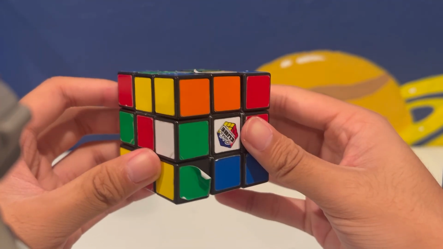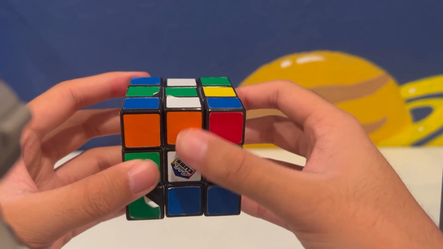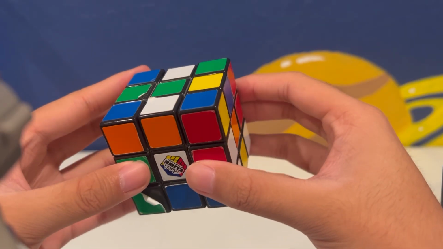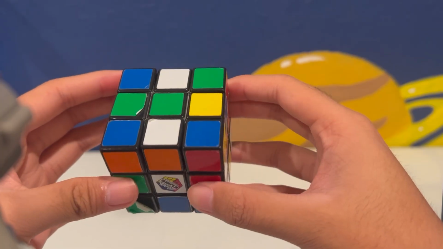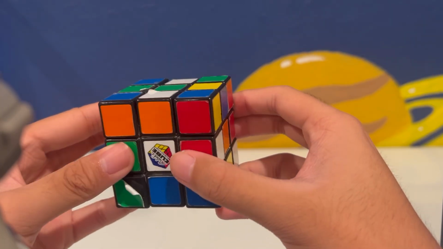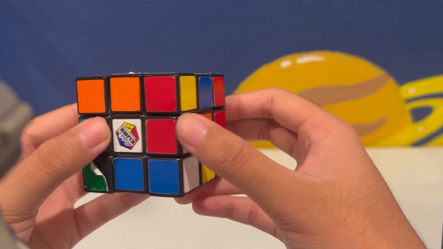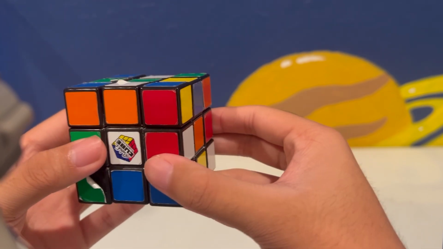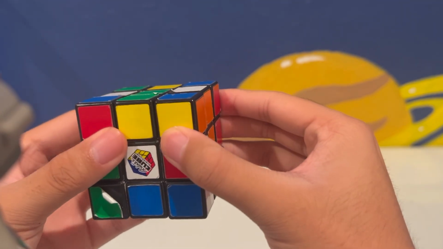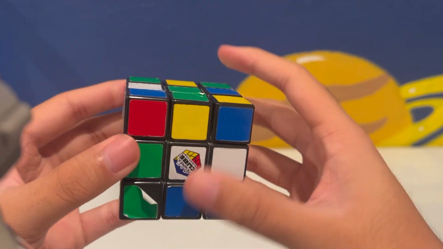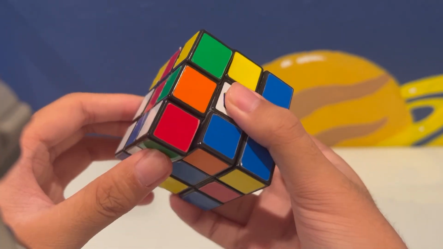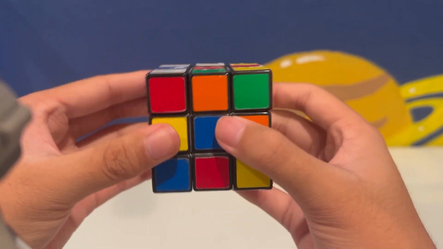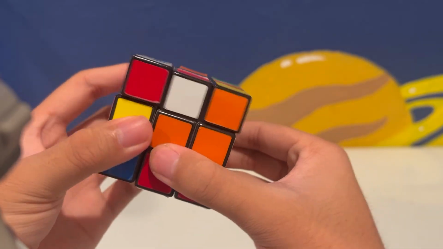Now, to solve it, we'll be solving the white cross first. So first, we're going to solve the edges. So for example, this piece right here, it matches from right here. So we're going to do the same with the rest of the edges. This should be pretty easy.